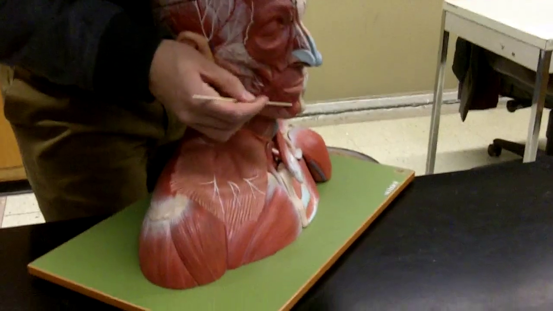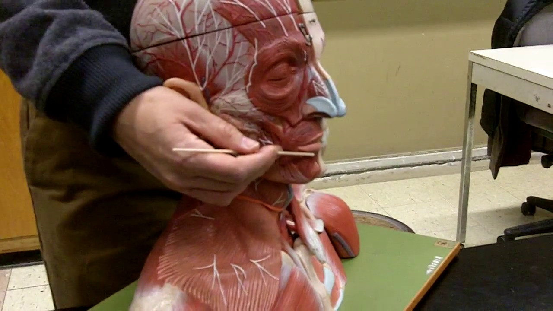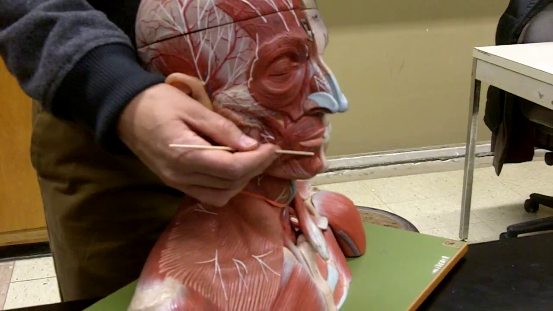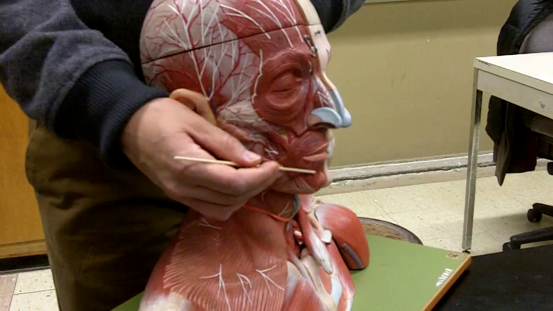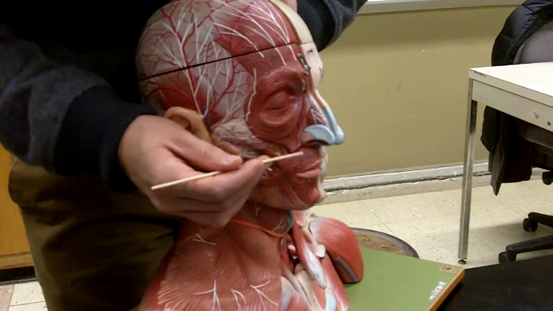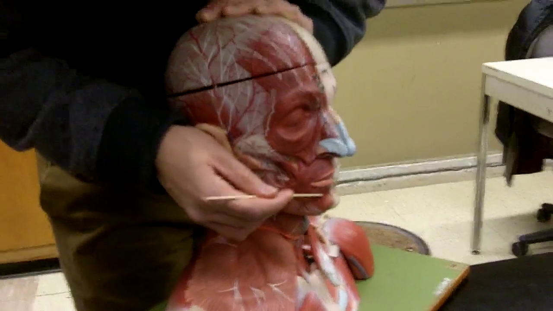This one down here goes to the inferior part of the lips. So this is called depressor, because it's going to cause the lip to go down. Depressor labii, because remember we learned in the early part of the semester, labia means lips. Depressor labii inferioris, because it's inferior to the mouth. So levator labii superioris, depressor labii inferioris.